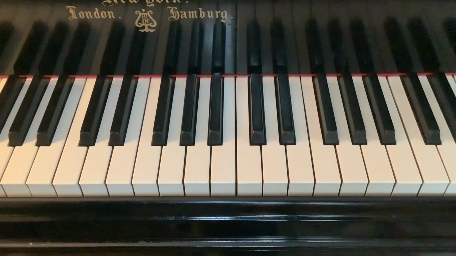What scales can you use with a dominant 7th chord? And in this case now, in any key you're playing in, you have two choices for your dominant 7th chord because of the tritone substitution effect.